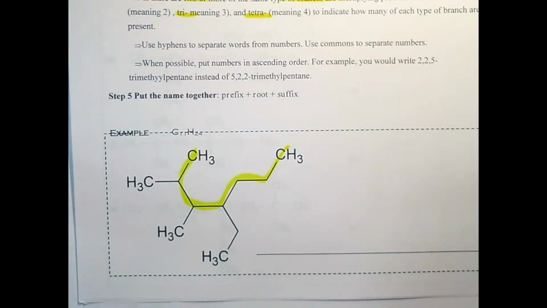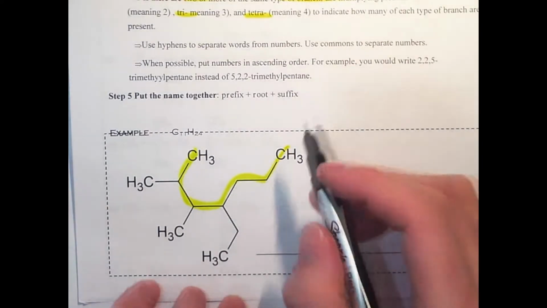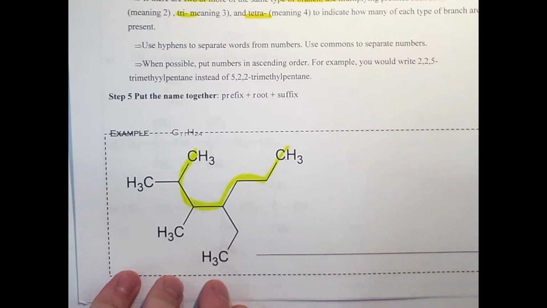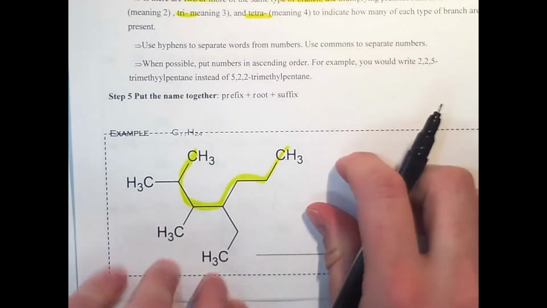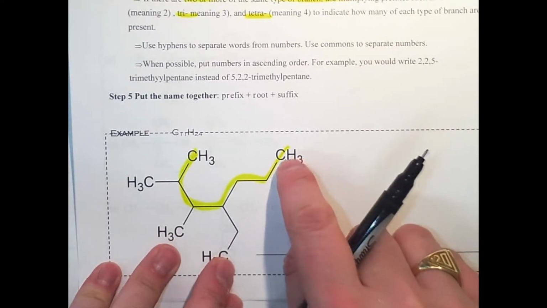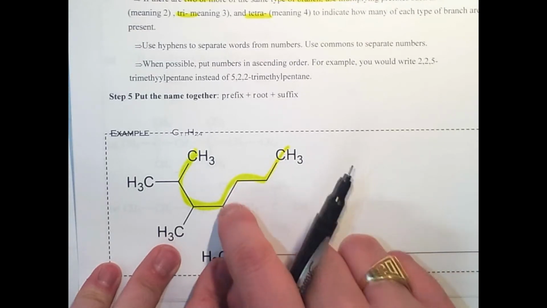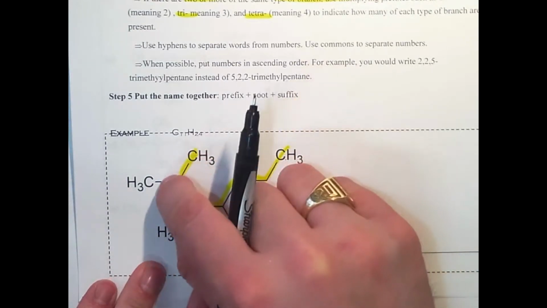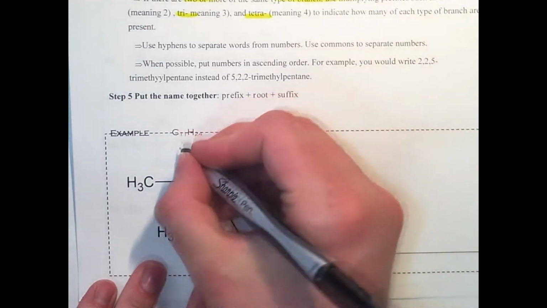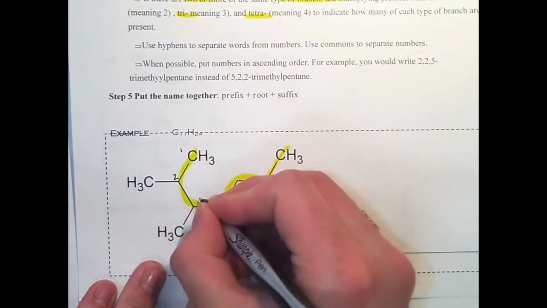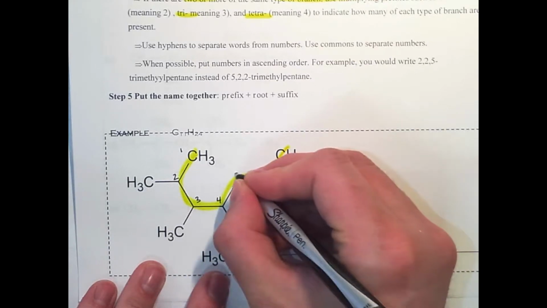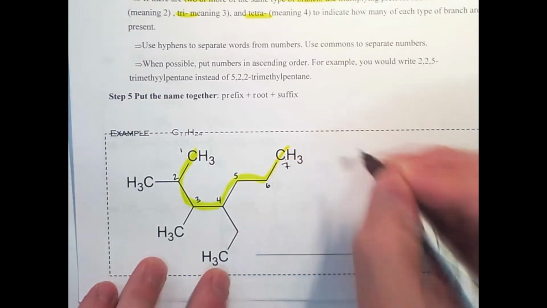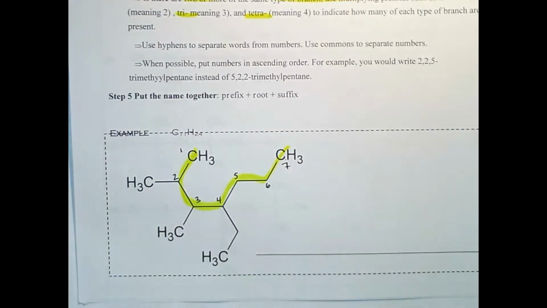Now we need to do position numbers. We have to start at this carbon or this carbon, and we have to number in the way the branches will get the smaller number. If I start from here, the first branch will be 4. If I start from this side, it'll be 1, 2, the first branch will get a 2. So we start numbering our carbons from the side that gives the branches the smaller number. So we number our carbons.